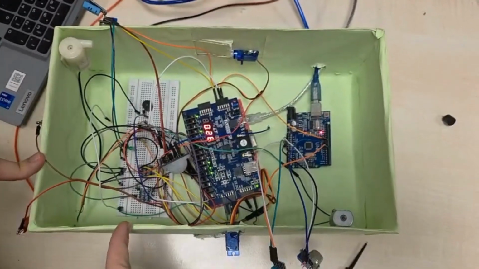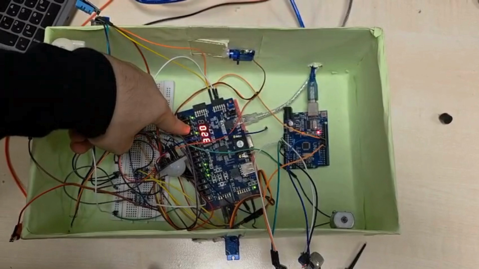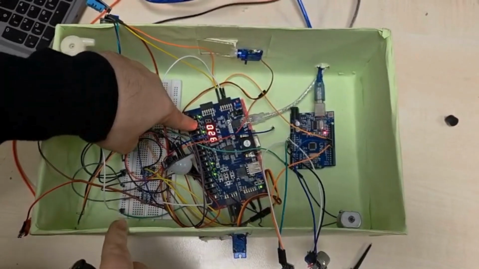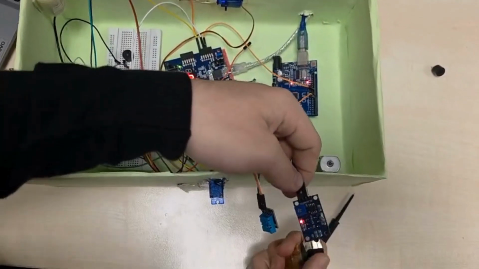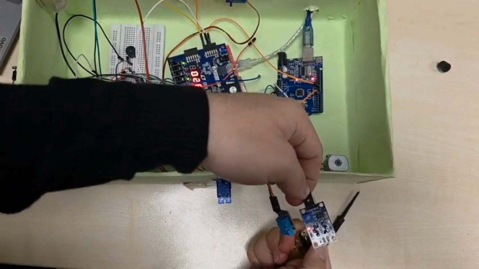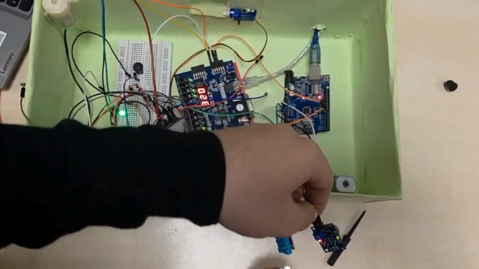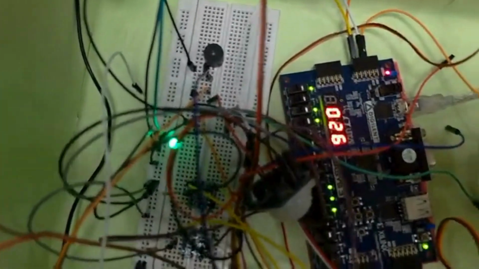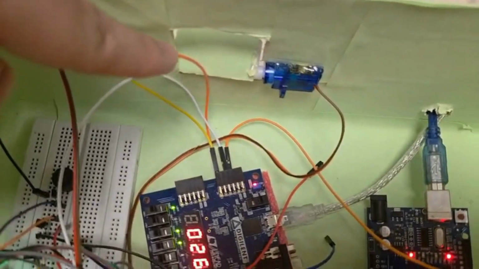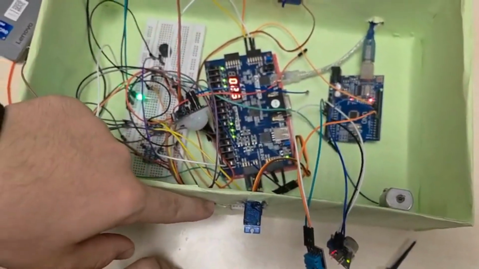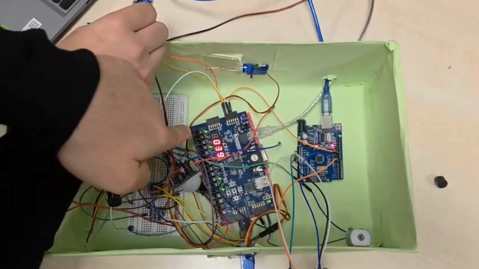First, let me demonstrate a state where there is a human in the room, as can be seen in this LED, and there is no fire in both the hallway and the room, as can be seen in these LEDs. Then, let me start a fire in the hallway. When the fire starts in the hallway, the alarm starts, as can be seen, and the window is open. Door is closed.